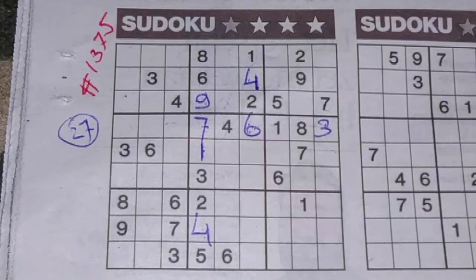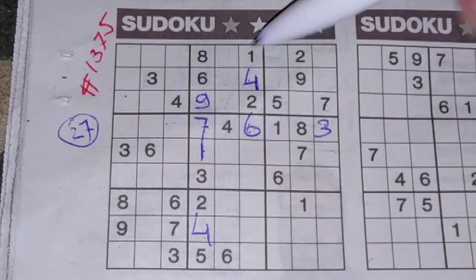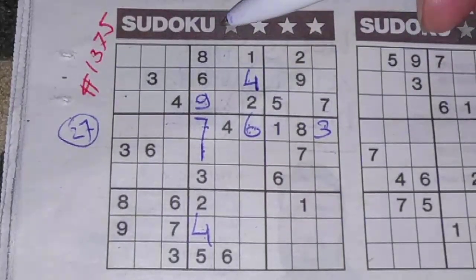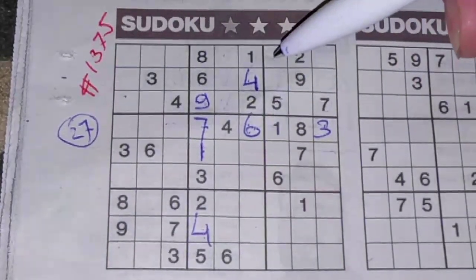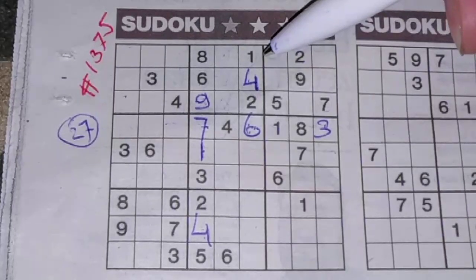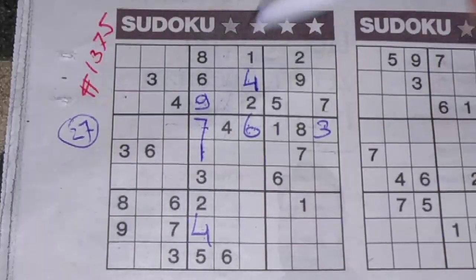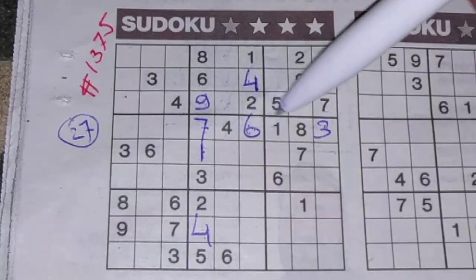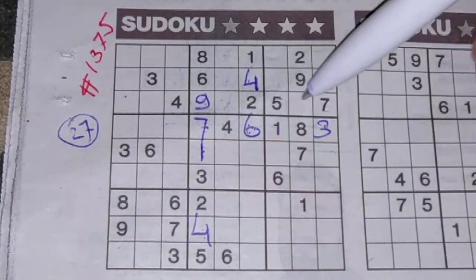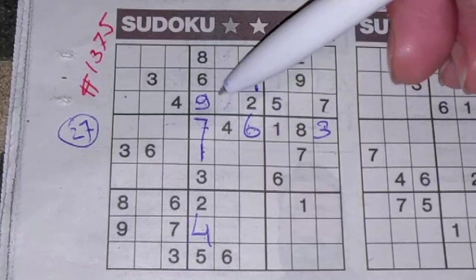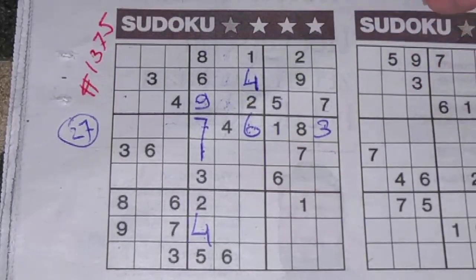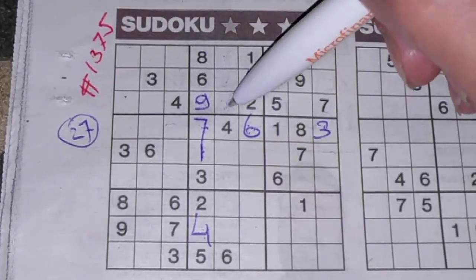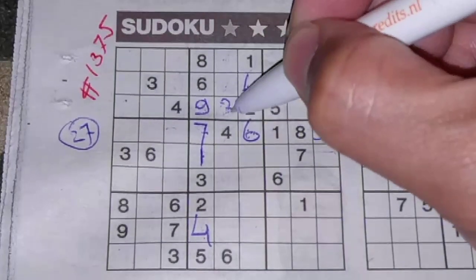Then 3 missing numbers in this big square. Those numbers are the 3, the 5, and the 7. We see here the 5 and the 7 in this row, so no 5 and 7 in this box. 1 digit left should be the 3.